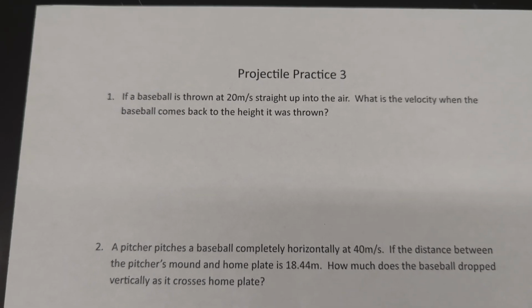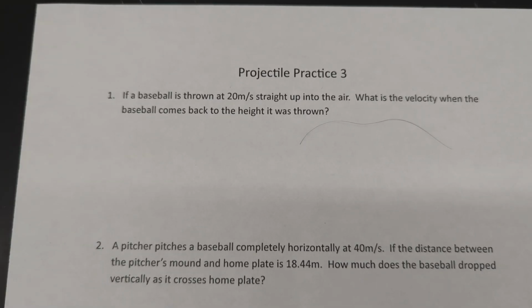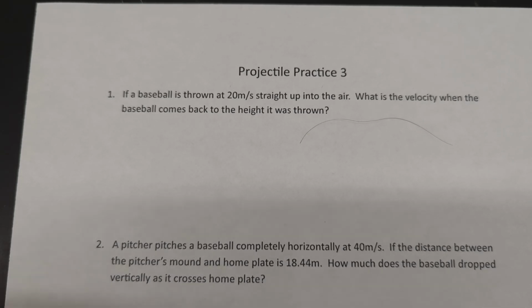All right, in this video, we're going to be taking a look at Projectile Practice 3. Remember, we got those 4 equations that we are going to be using. One is for horizontal. We got 3 equations for vertical motion. So you can have those in your notes next to you.